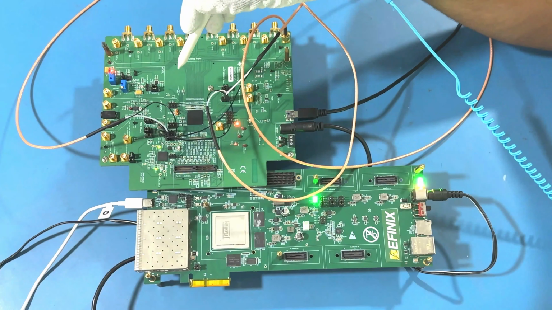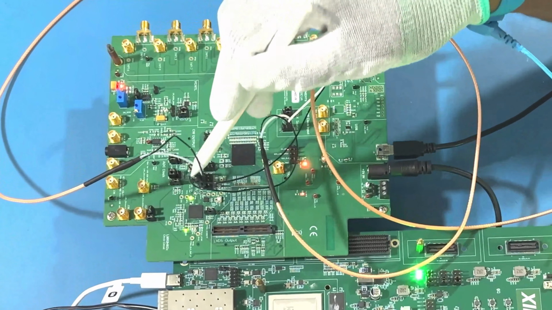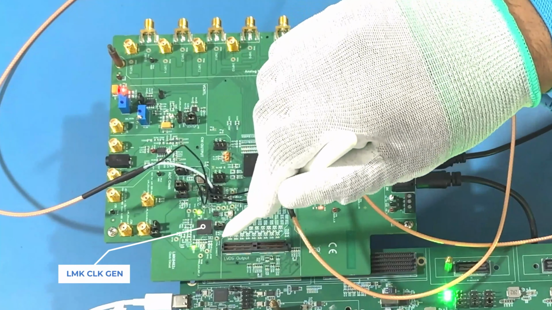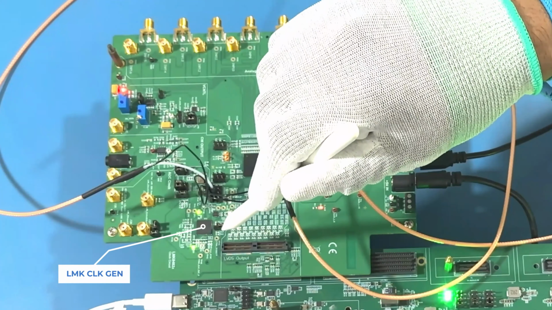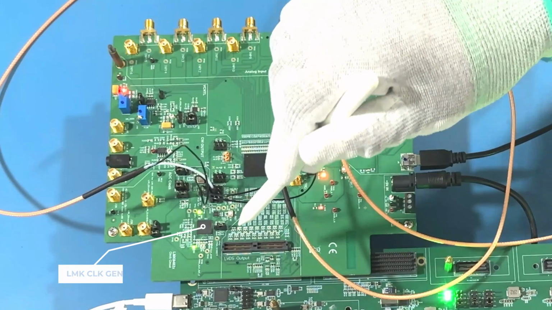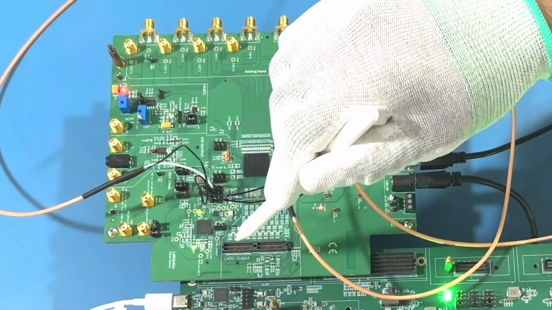On the ADC eval board, along with that, we have an LMK chip, which is a clock generator that generates the device clock, sysref and ADC sampling clock as per the JESD204B protocol.